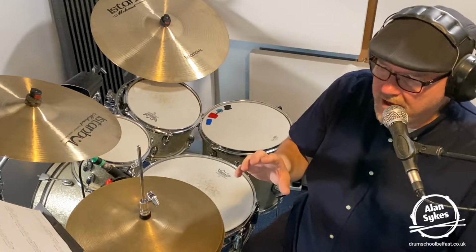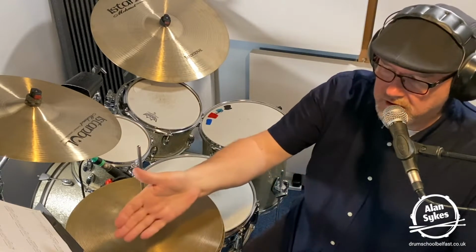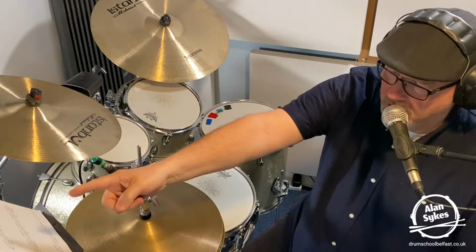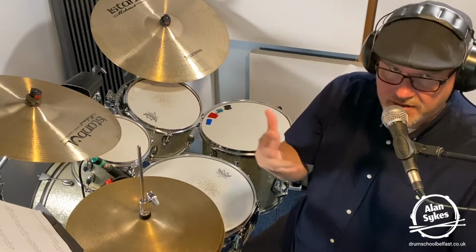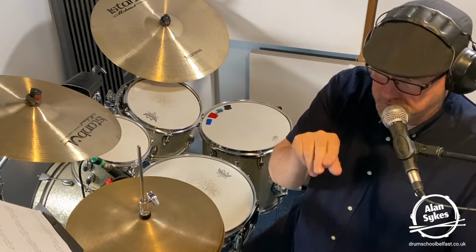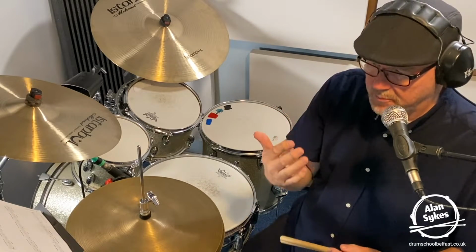All right, so rather than saying, oh, I've worked on that bar and then try the whole of section C, or I've worked on this little bar here in section B, and then try the whole section. Just put it into context, the bar before, or sometimes a couple of bars before, if that makes more sense, and then the bar that you're working on.